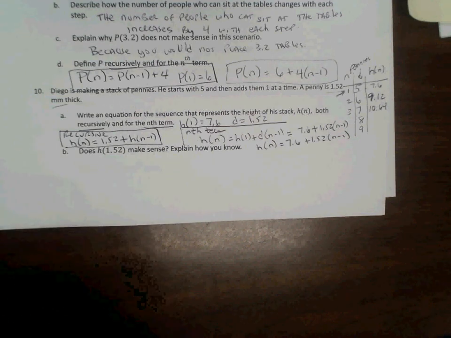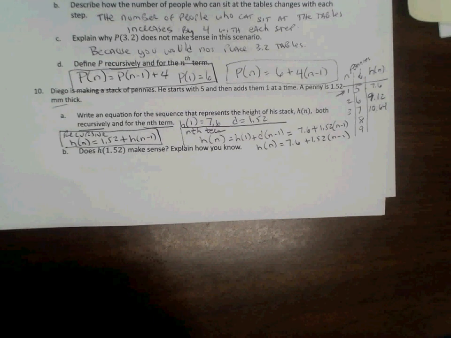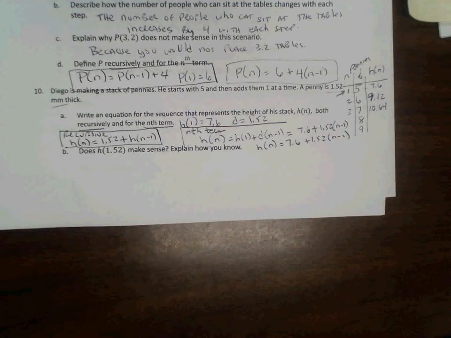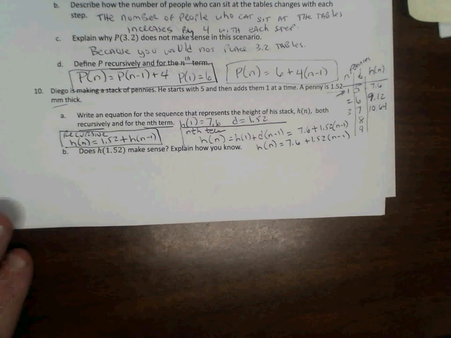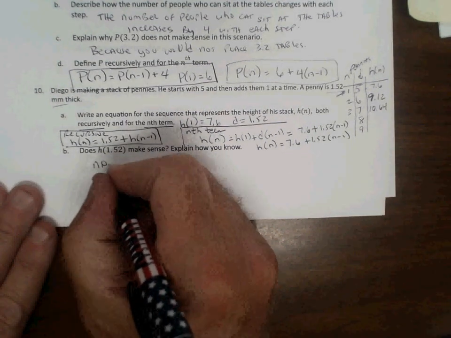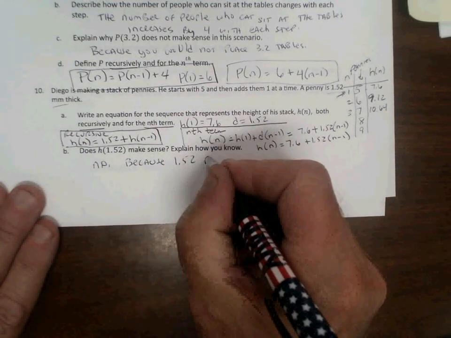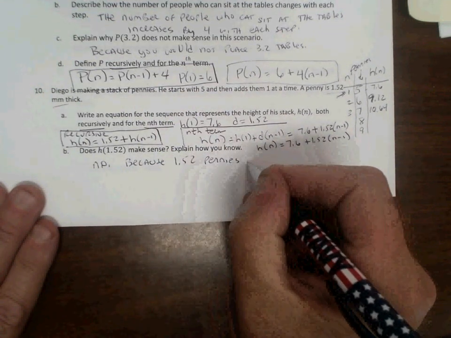Part B says, does h of 1.52 make sense? Y'all tell me what you think. Somebody said no. Who said no? Why do you think h of 1.52 would make no sense? Because you can't have 1.52 pennies, right? That's what that would mean, that you stack 1.52 pennies on the stack. And you say no, because 1.52 pennies doesn't make sense.